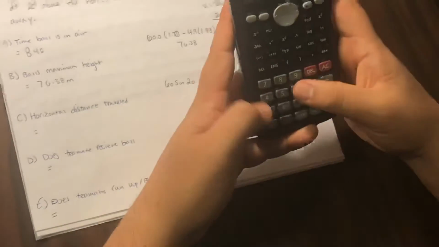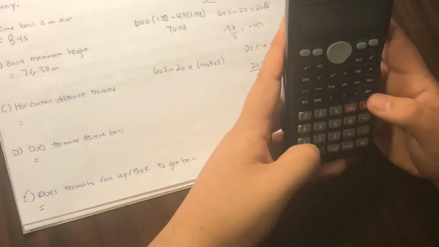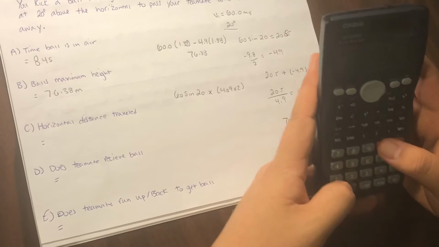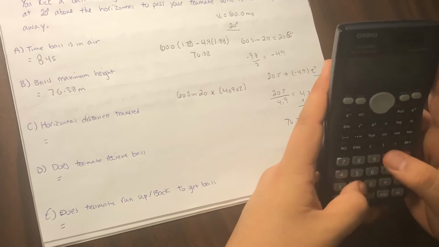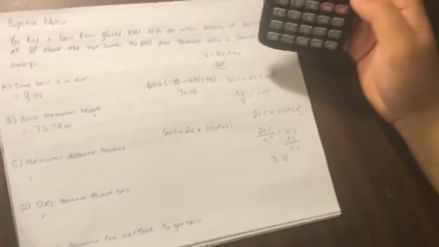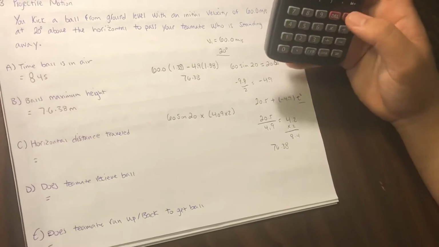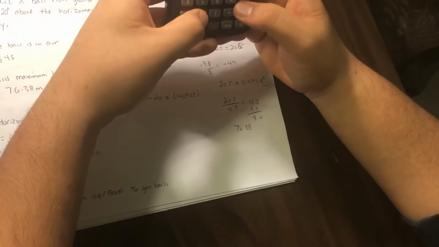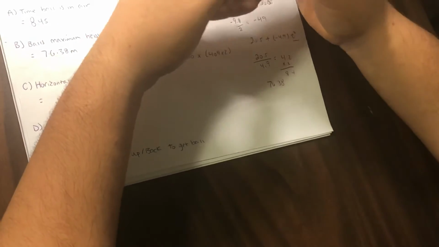So let's go ahead and plug that into the calculator. 60 sine 20 times 4.09 times 2. And you get 8.18. No. Sorry. 60 sine 20 times 4.09 times 2.